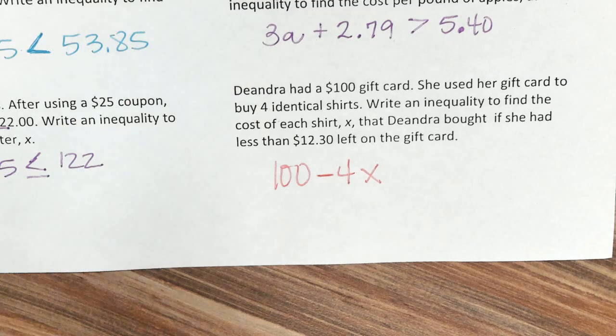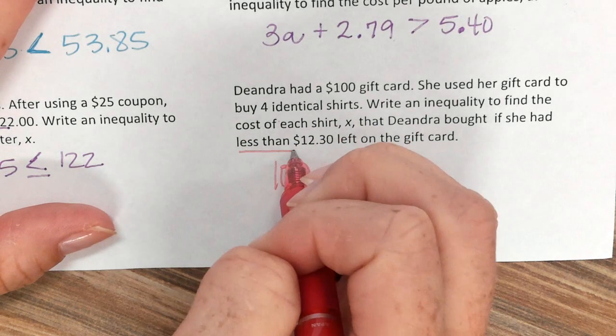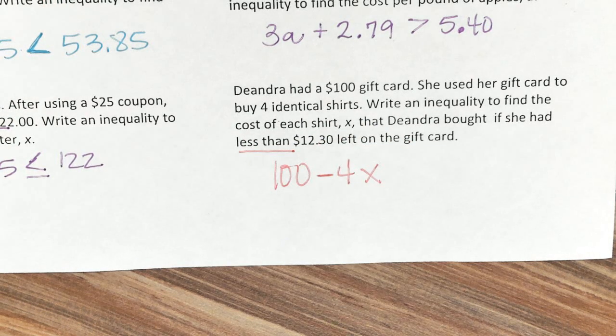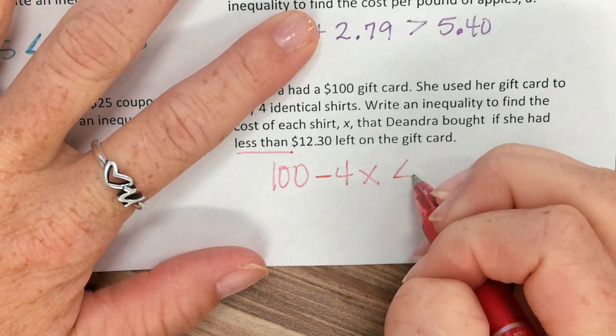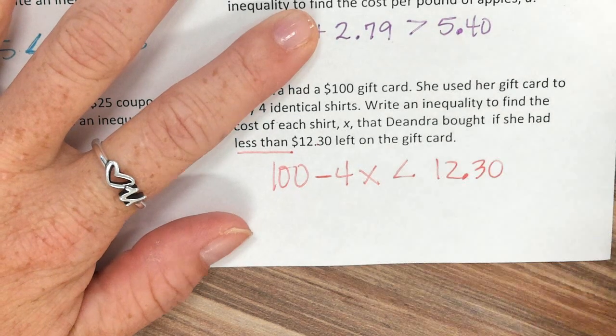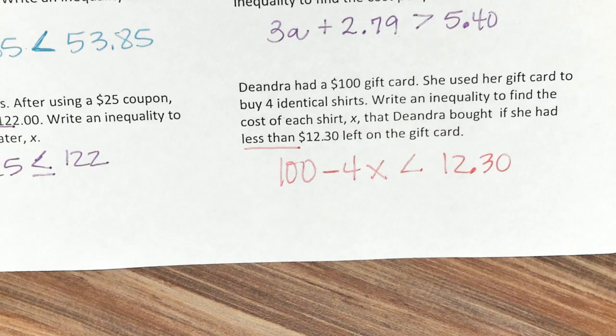Because she's going to take out the cost of the 4 shirts. She has less than $12.30 left on her card. Less than $12.30. Do y'all still see it's mx plus b? That we just switched it around and did the starting spot first because we were subtracting out the rate.